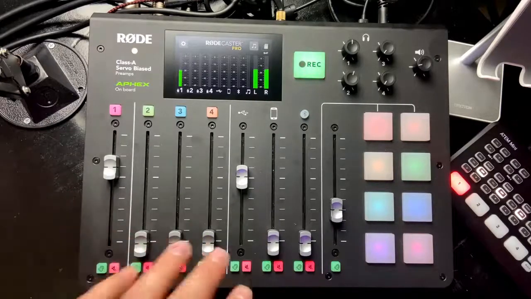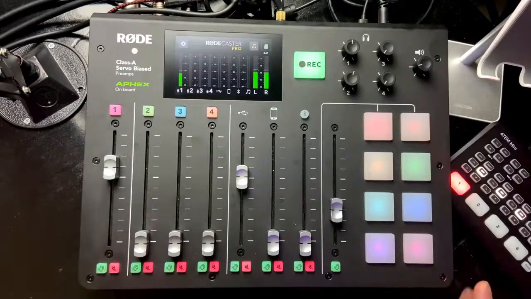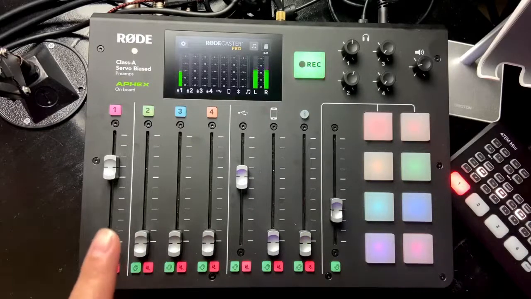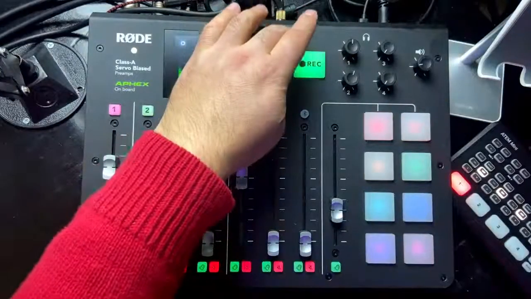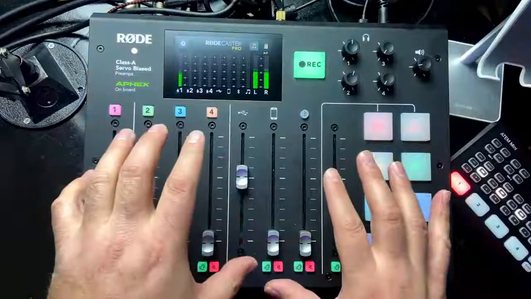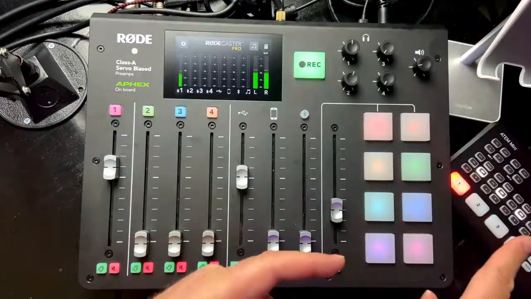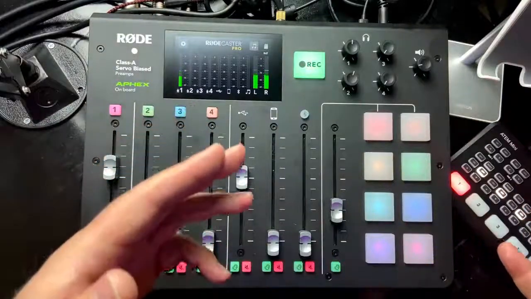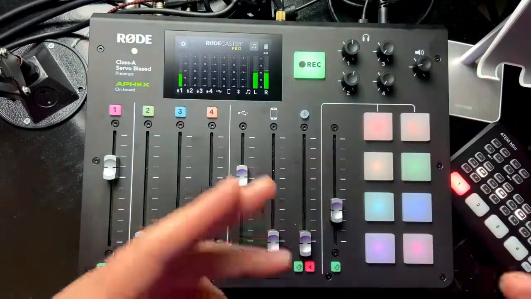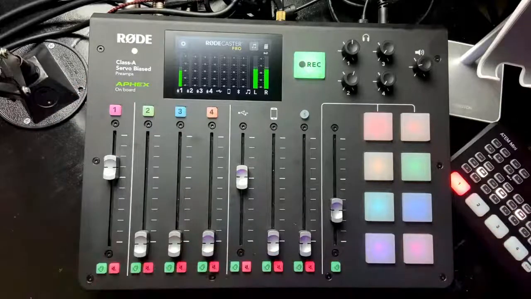One of the things that makes this stand out is not just the fact that it multi-tracks when you hit this record button here. It multi-tracks to my PC or my Mac via a DAW, a digital audio workstation.